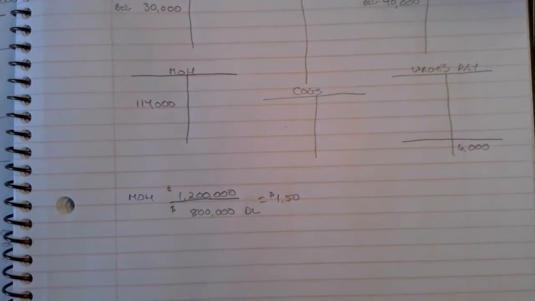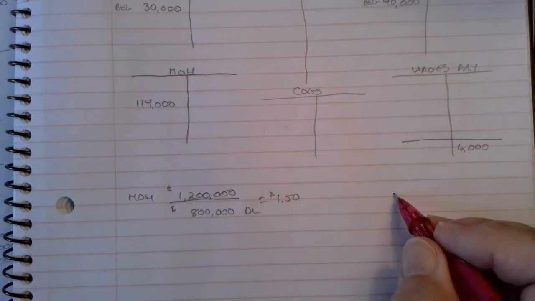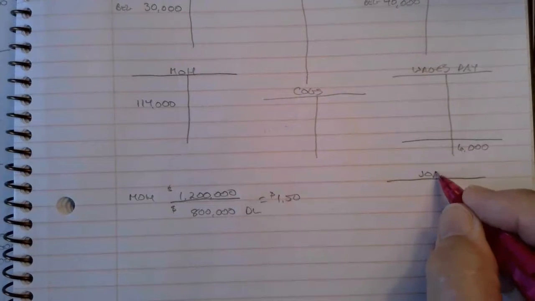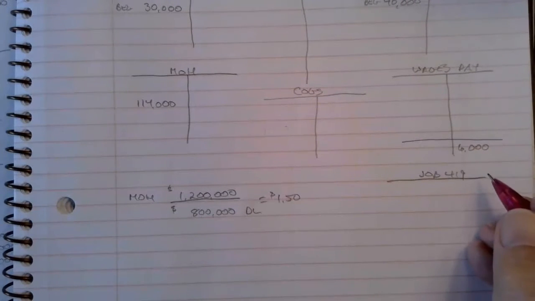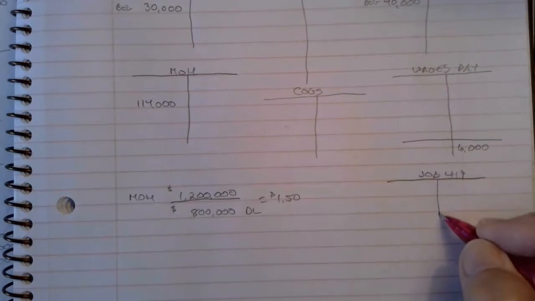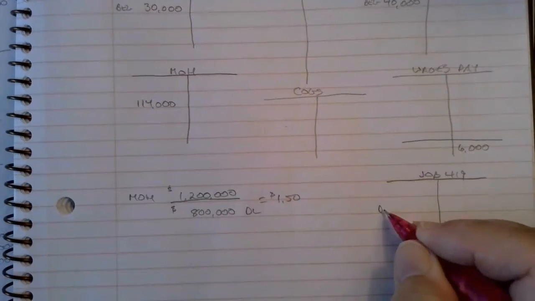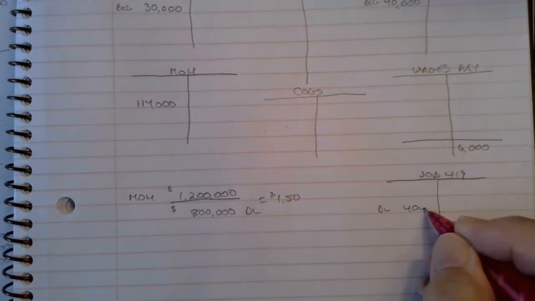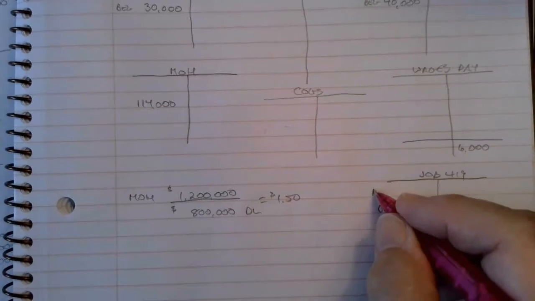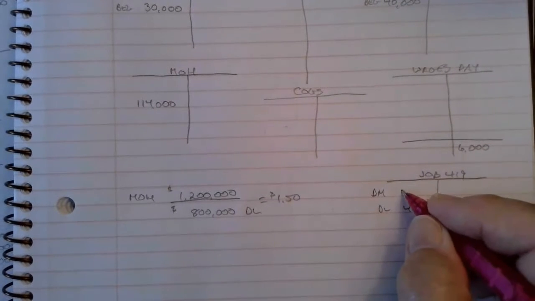Now the next thing: the only job unfinished on January 31st is job number 419. So I'm going to make another T account for that. Direct manufacturing labor costs are 4,000. Direct material costs are 16,000.